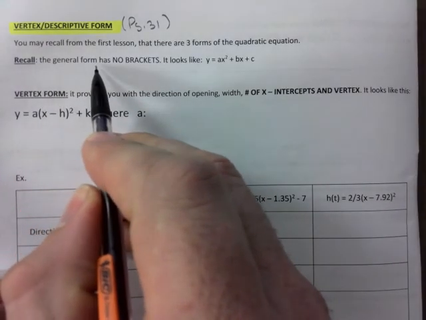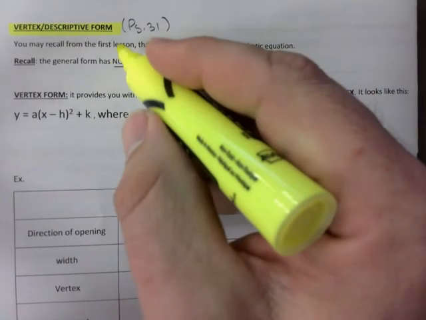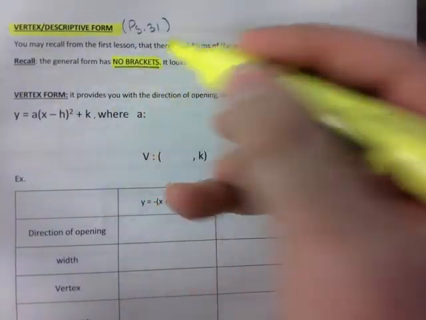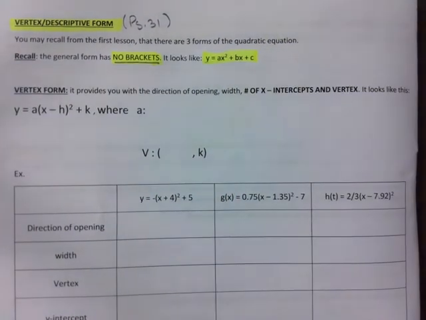Recall that the general form has no brackets. How do you know something is in general form in this unit? You shouldn't have any brackets. As soon as you have brackets, you need to watch out. And it looks like this.